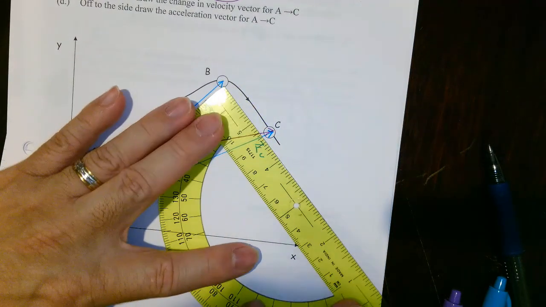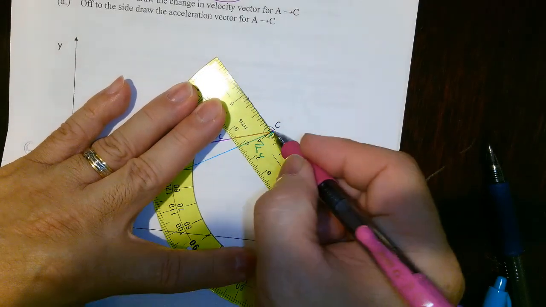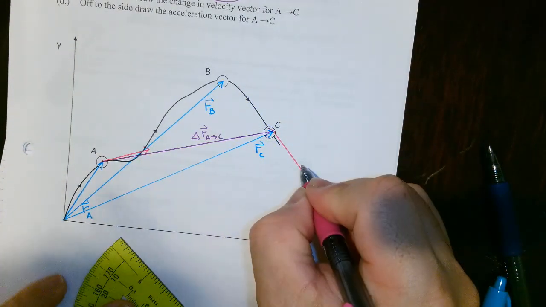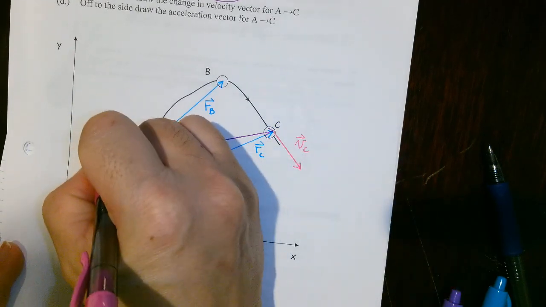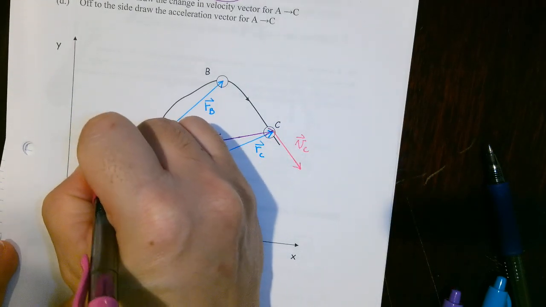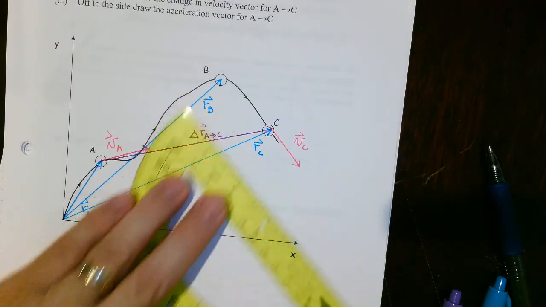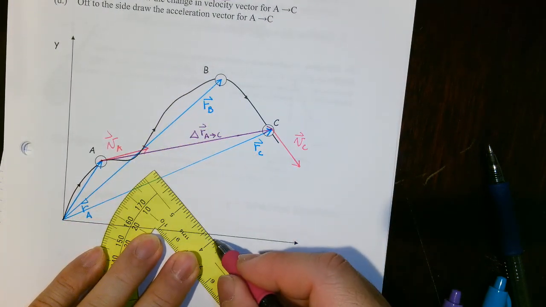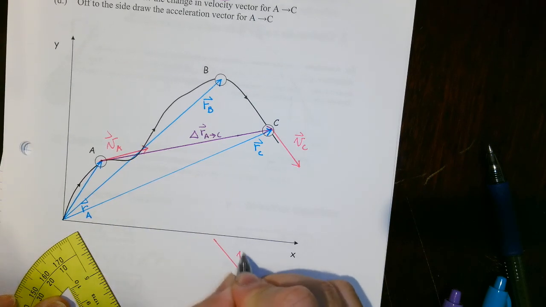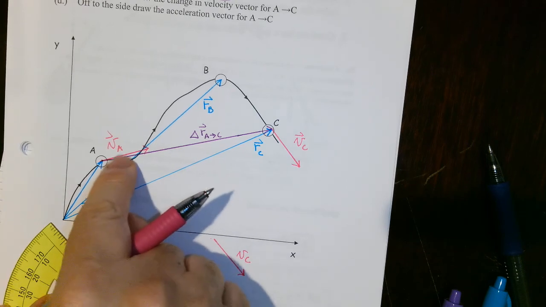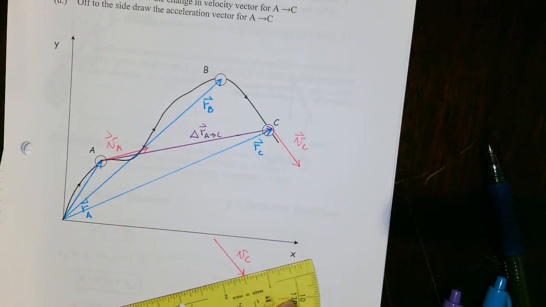And here, my C vector is this. So my velocity vector at C and my velocity vector at A, right? So here, if I were to redraw this, here's my VC minus VA. So I will be going in the negative direction.